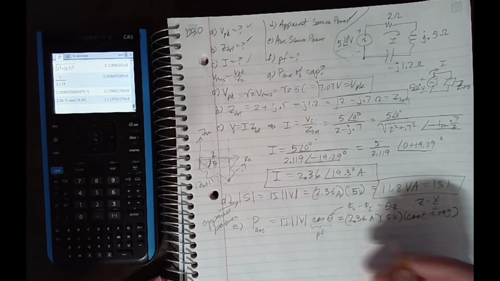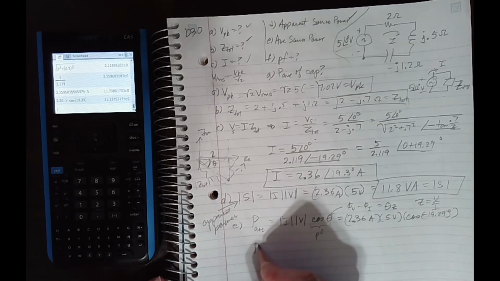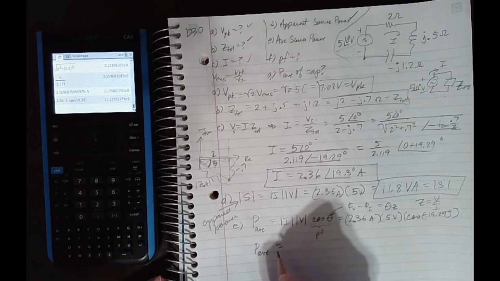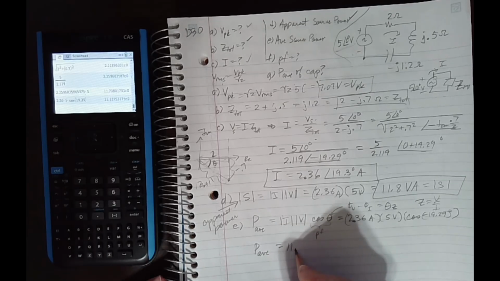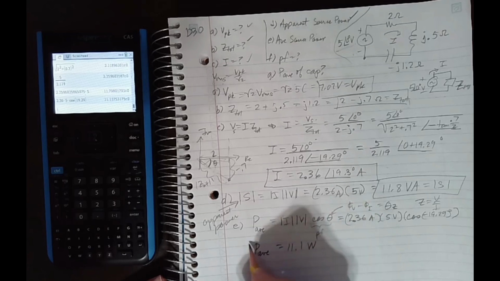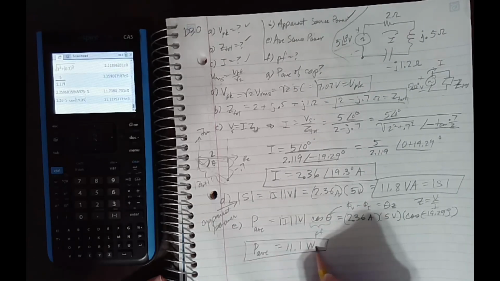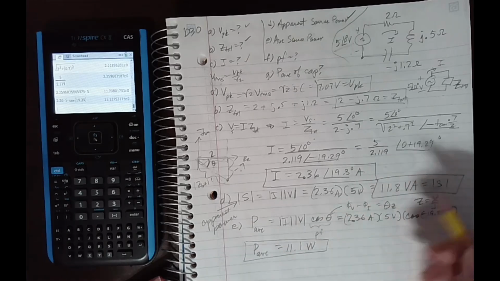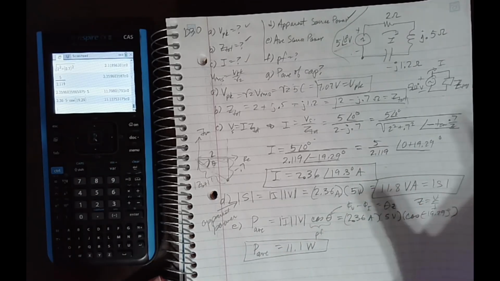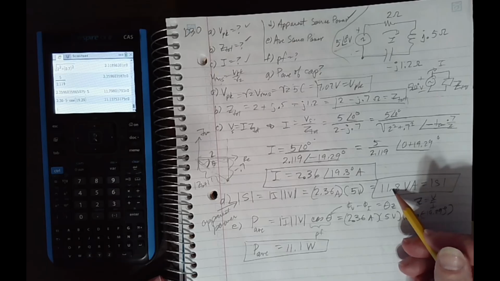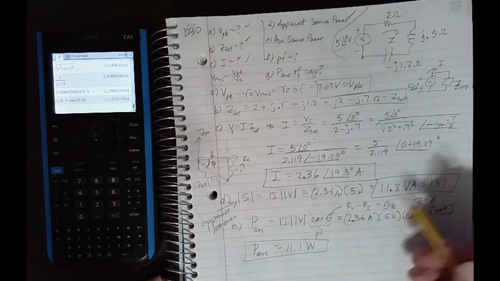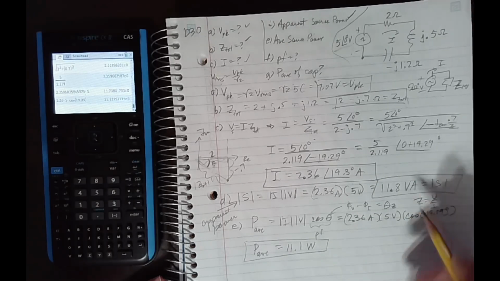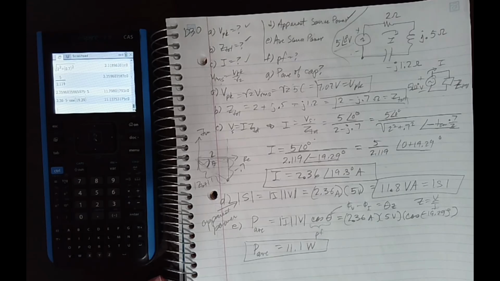Cosine is an even function, so cosine of positive or negative doesn't matter. P average equals 11.1 watts. So watts is volts times amps, but with apparent power we call it volt-amps, just to keep track that this is not the average power. Average power is watts, apparent power is volt-amps.